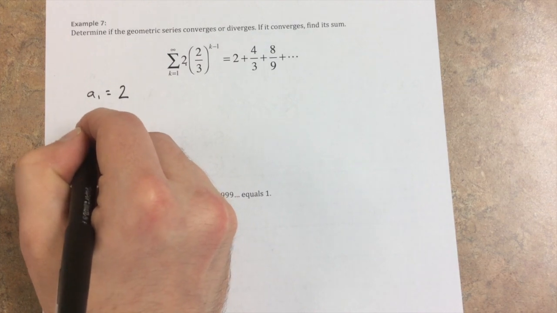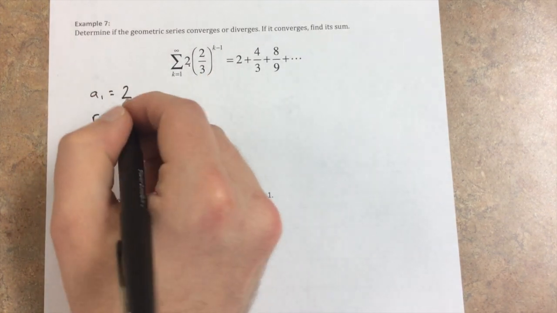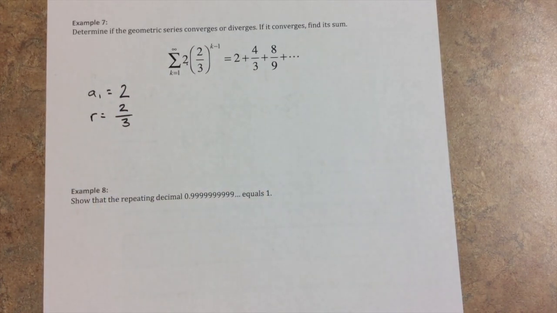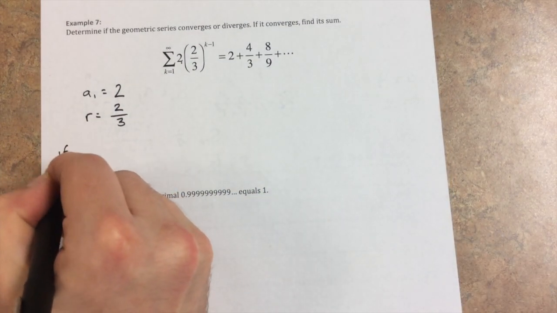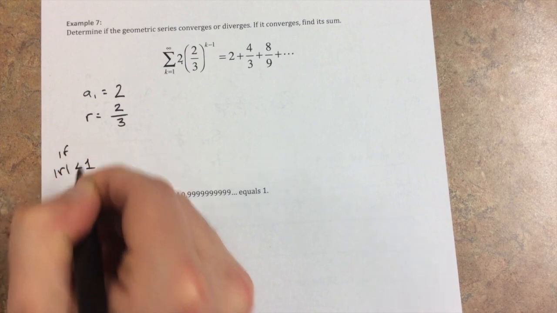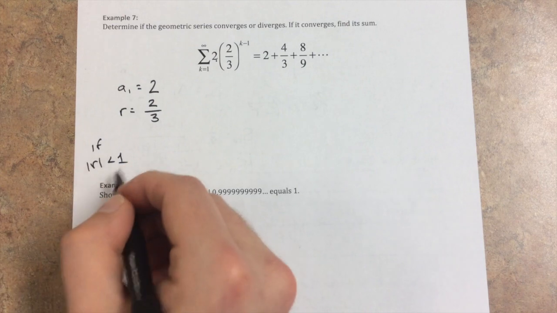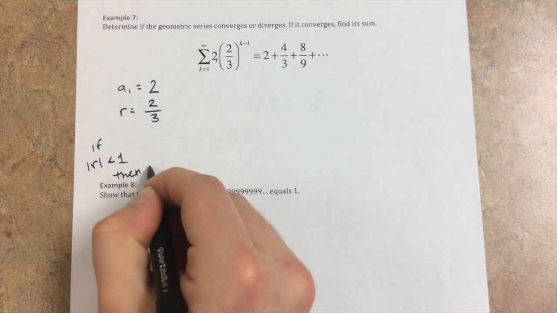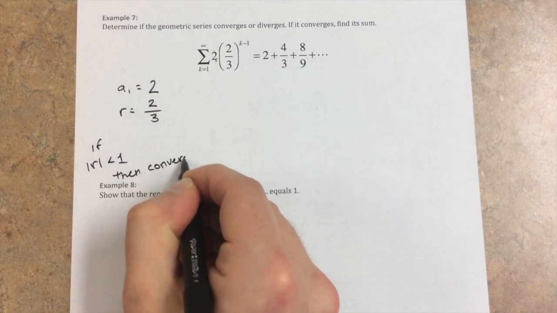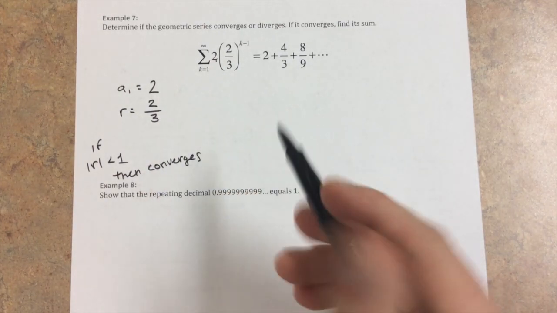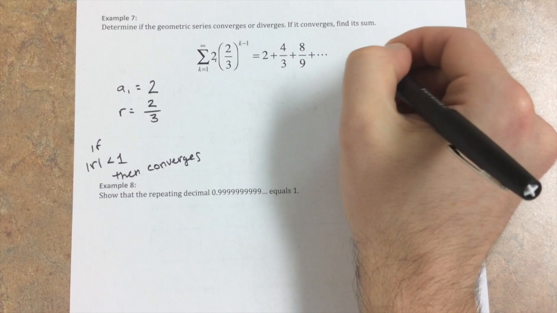We need to know what our r is, which is the number inside the parentheses, 2 over 3. If the absolute value of r is less than 1, then it has to converge. So we look: is our r less than 1? Yes, so it does converge.